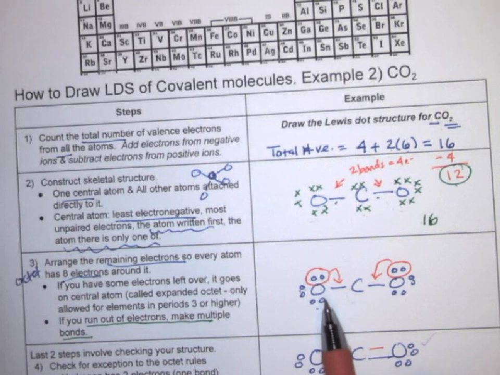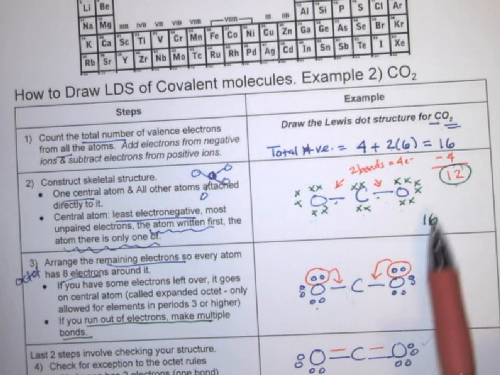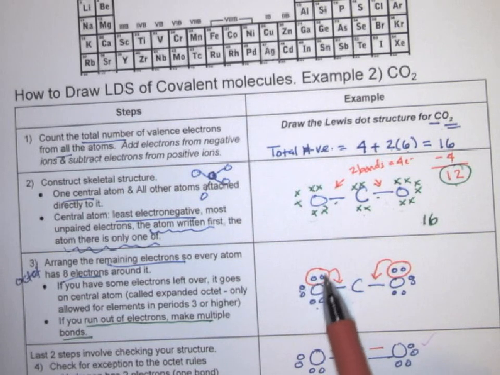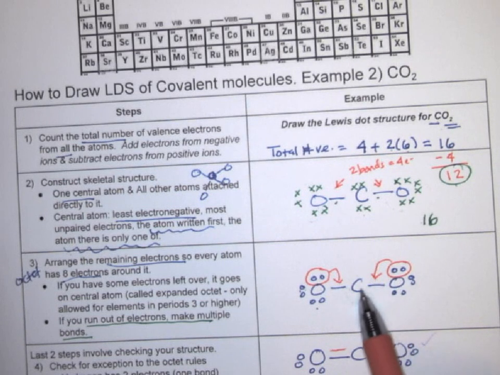And to make the multiple bonds, I took my skeletal structure, I added the 12 electrons that I had remaining around the terminal atoms, the atoms on the end, not on the central atom. And then what I did was I moved some of those into the middle to form a multiple bond in order so that every atom can get an octet.